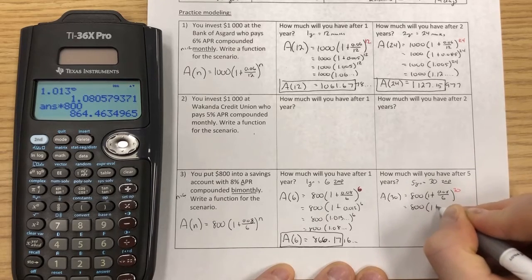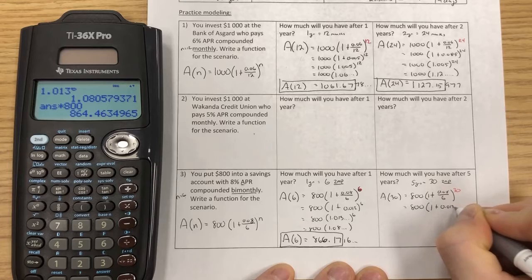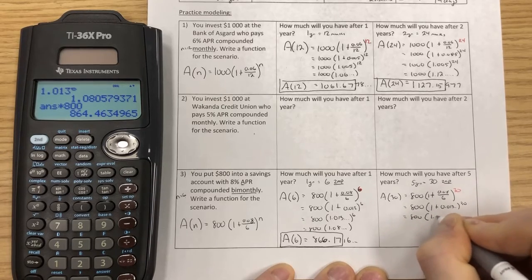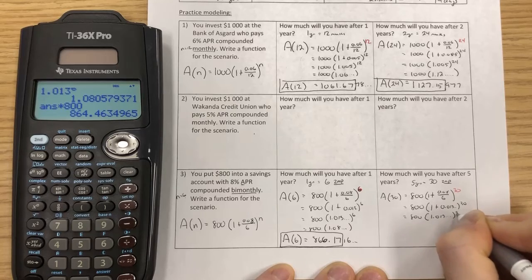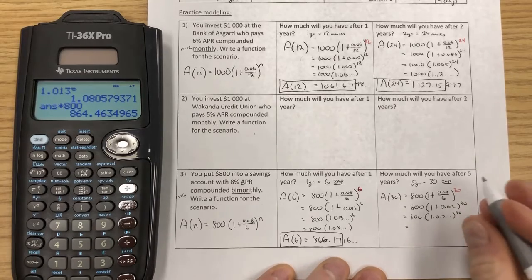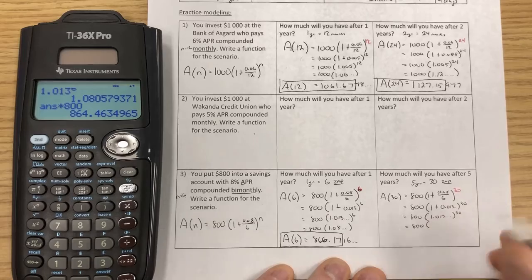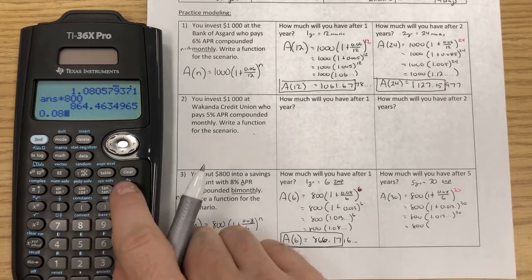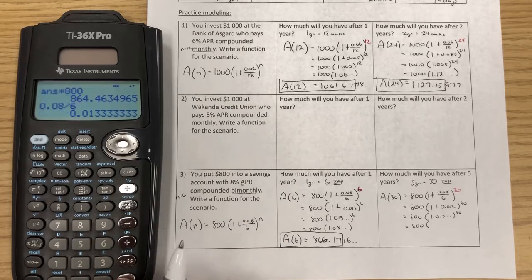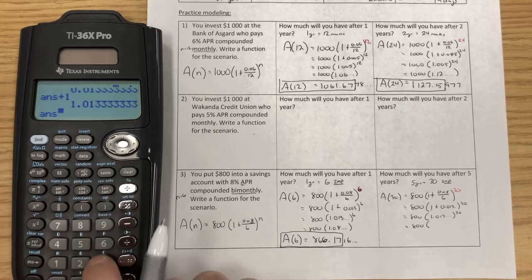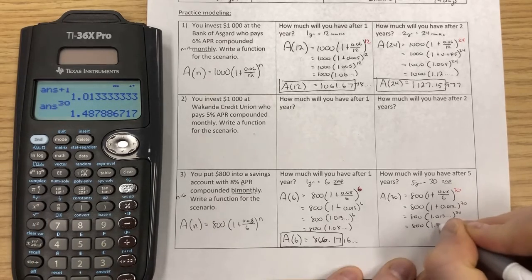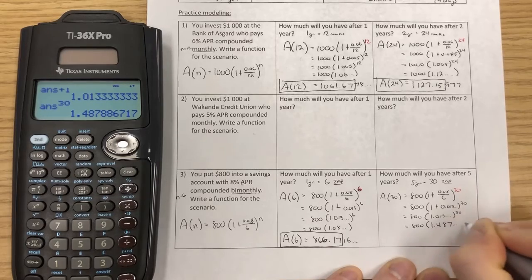So 1 plus 0.013, 1.013. So this is going to be 800 times 0.08 divided by 6 plus 1, raised to the 30th. We get 1.487, it keeps going.